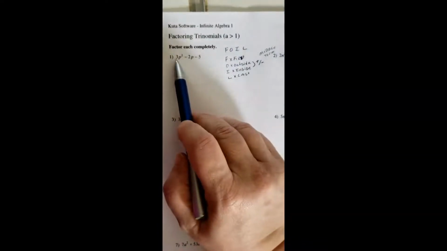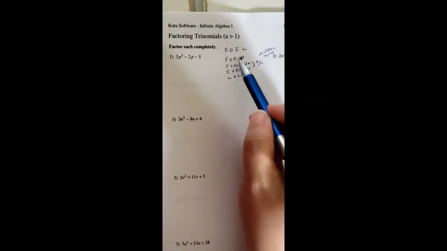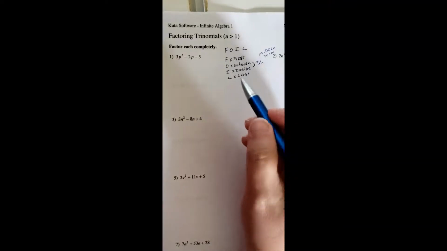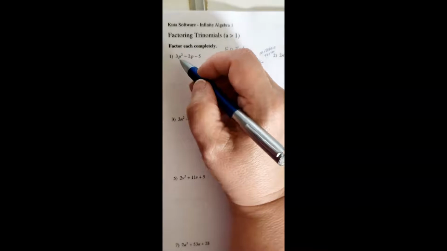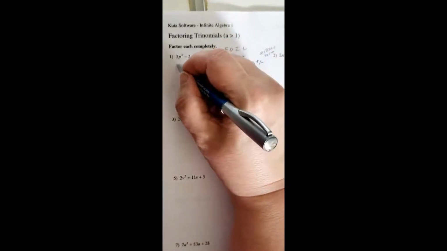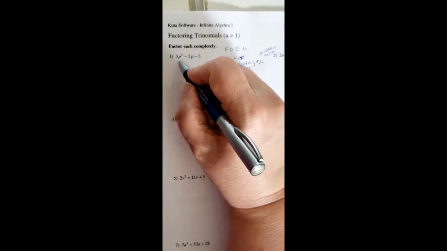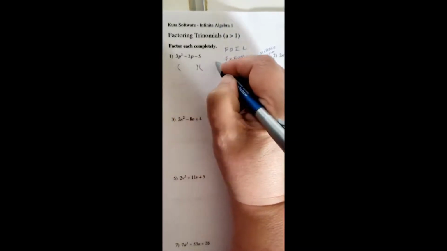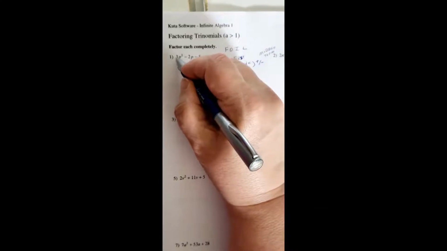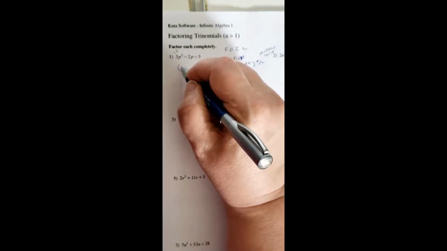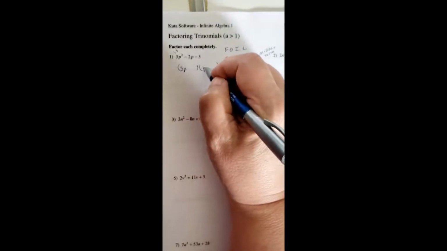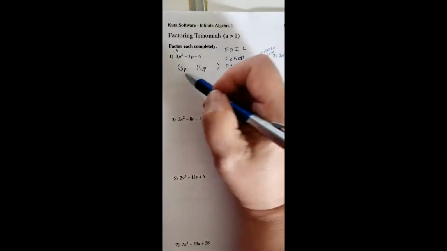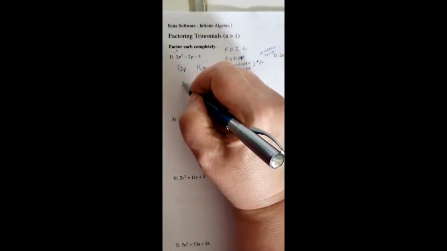So the only difference between what problem we have here and the problem that we worked on last time is that now there is a number in front of my square variable that I have to consider, what's going to happen to the rest of the problem when I put that number in there. For example, number 1, it's not just p squared, so it's 3p squared. So when I put down my first times my first, there's only one way to multiply and get 3, and that's to use 3 times 1. So first times first is now 3p squared.